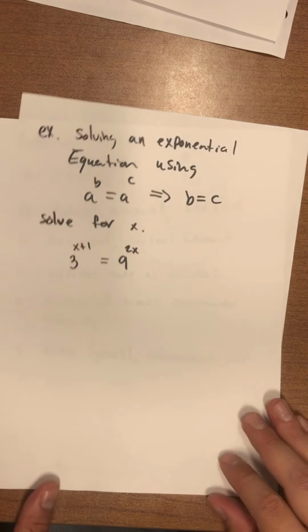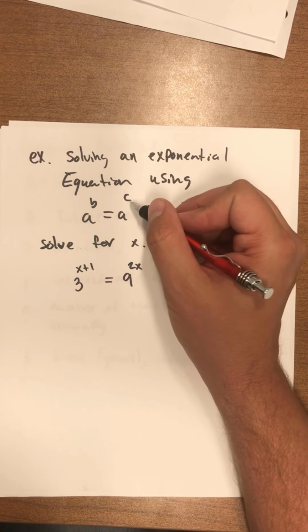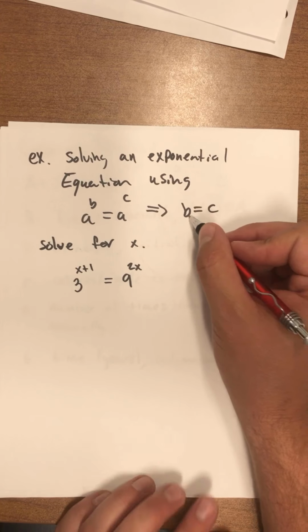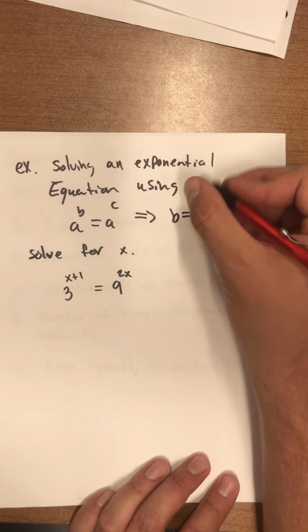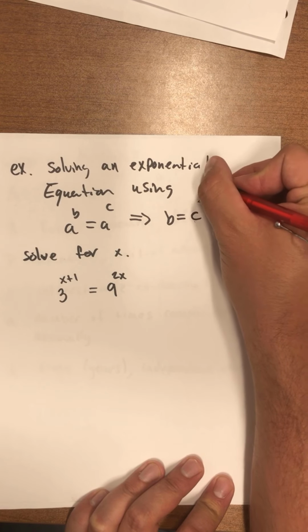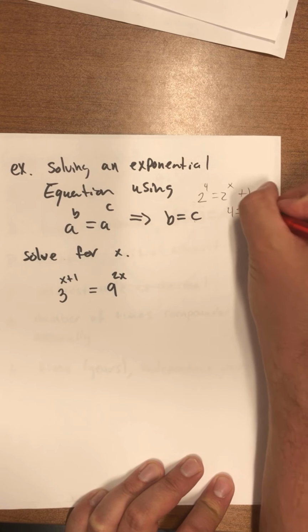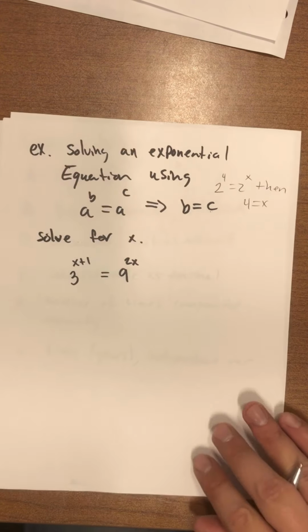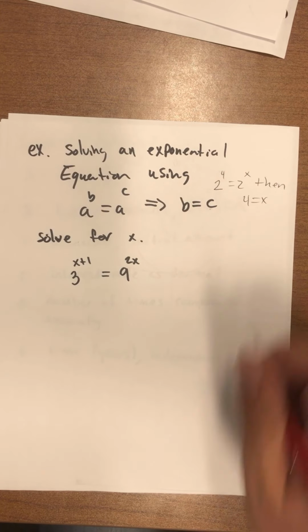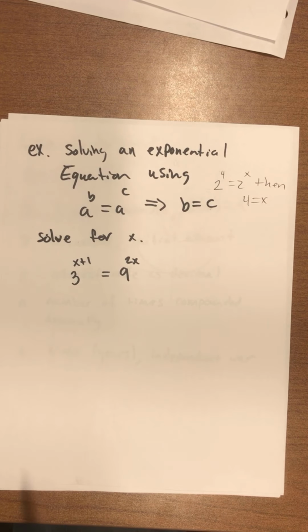Okay, the property in the real number system is that if we have a base to an exponent and we know that equals the same base to an exponent, those two exponents have to be the same. So for example, if we said something like 2 to the 4th equals 2 to the x, then we know that 4 has to equal x. There is no other way for x to equal anything else but 4. So we can solve exponential equations using this property of real numbers simply by rewriting the base, if possible.